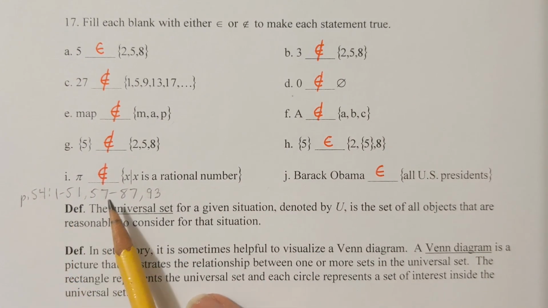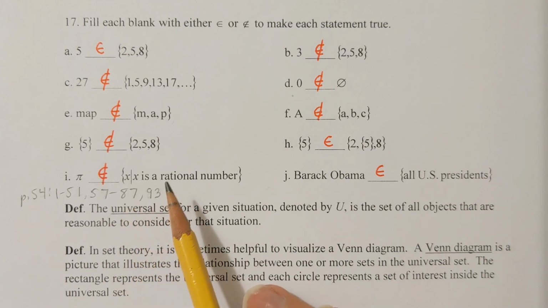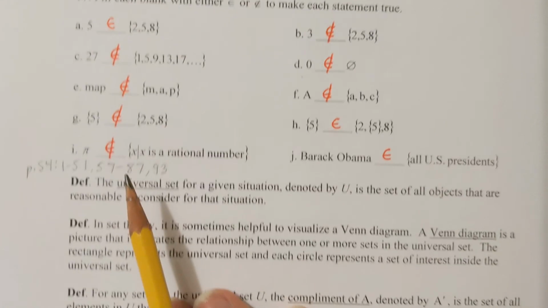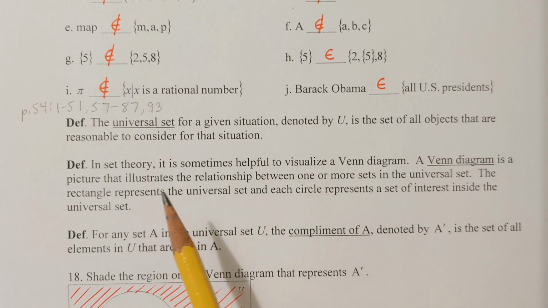Page 54, here's the homework that I'd like you to look at for section 2.1, and starting right below that, that's where section 2.2 will begin.